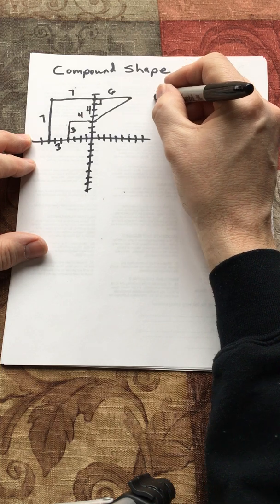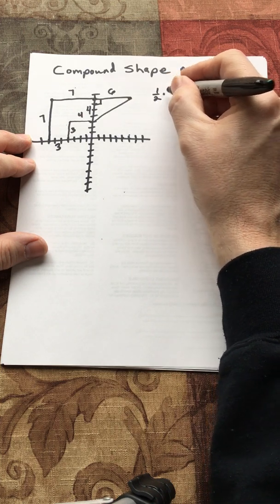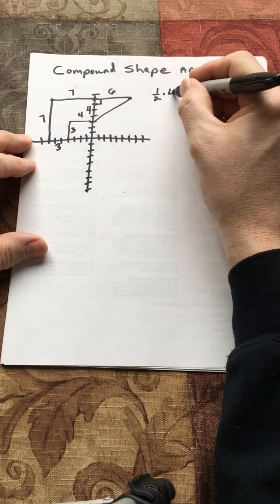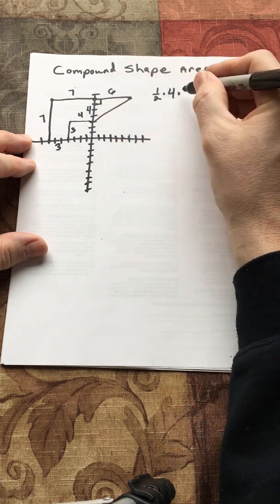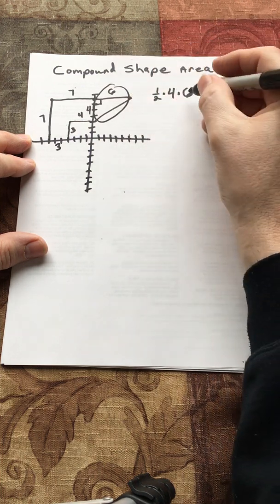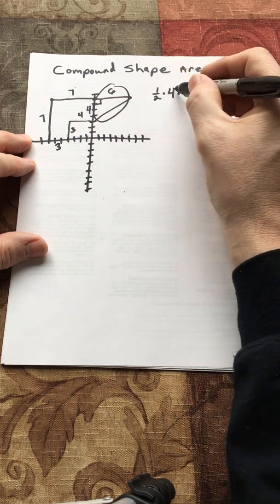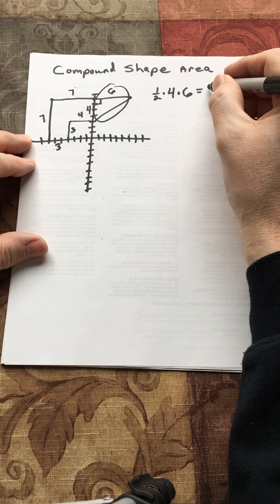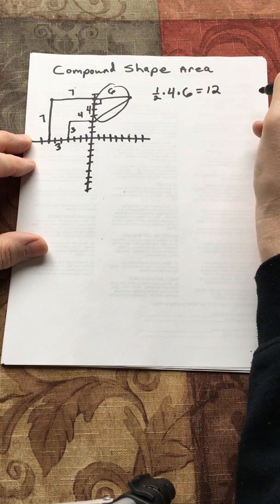So we have 1/2 times the base. Let's use 4 as our base, times the height, and there's our 6. Okay, so that's this guy here, right? And let's see, half of 4 is 2. 2 times 6 is 12. So my triangle is 12.